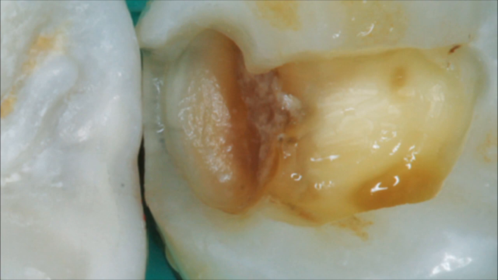Now, the affected dentine is that dentine which is softer than the hard and sound dentine, but it is harder than the infected dentine. Under a microscope, its collagen network is intact and it is capable of remineralization. And it is not easily removable with the help of a spoon excavator or a hand instrument. Affected dentine is the dentine where bacteria have not yet reached.